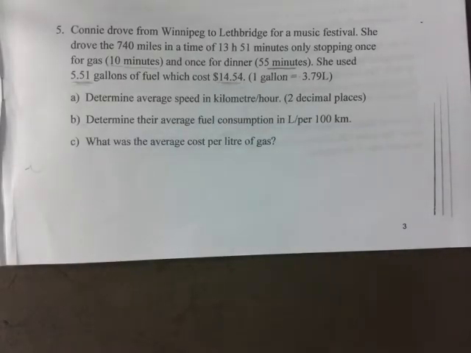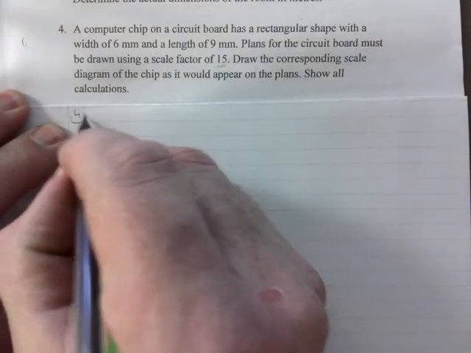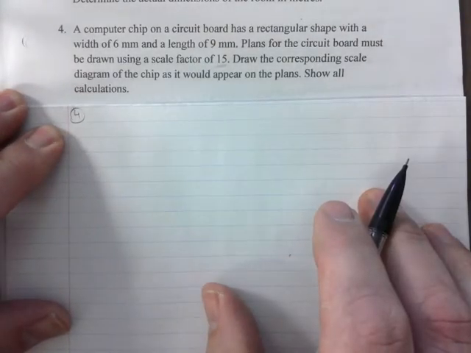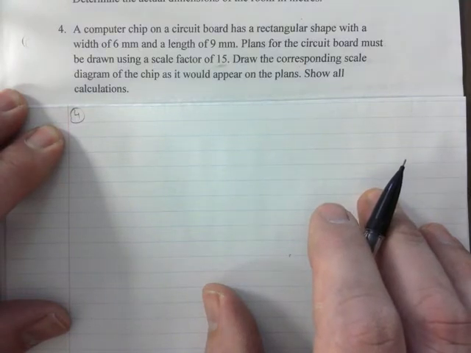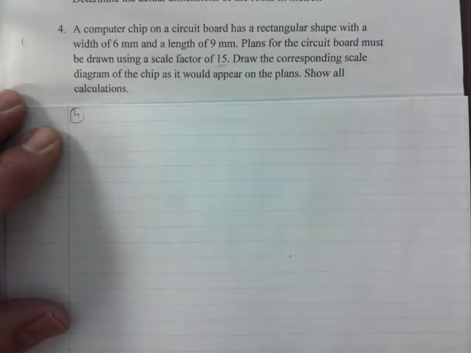Then I'm going to do question 4 real quick. I always say real quick and I end up taking longer because I want you to understand it. So question 4, a computer chip on a circuit board has a rectangular shape and it's 6 millimeters by 9 millimeters. Is that the actual or is that a diagram? Actual, right? Because it's the actual computer chip.